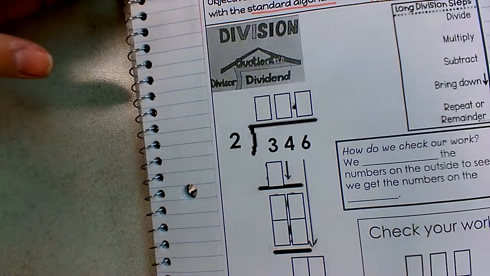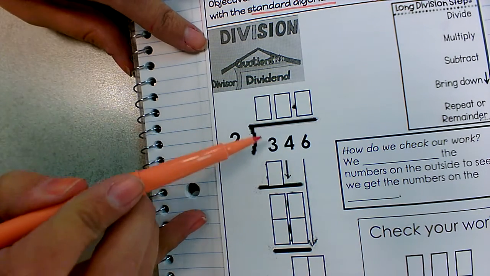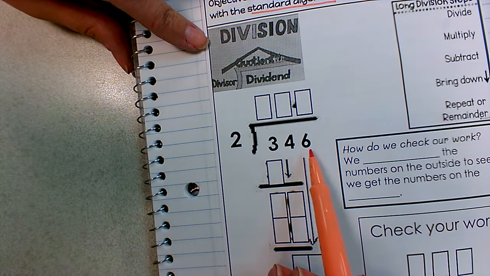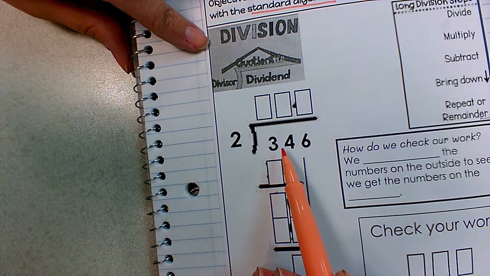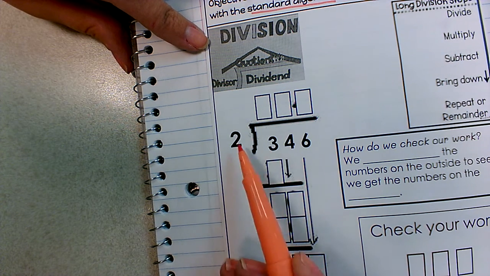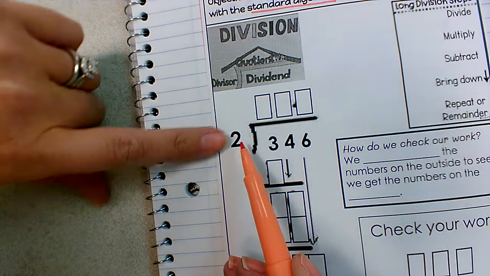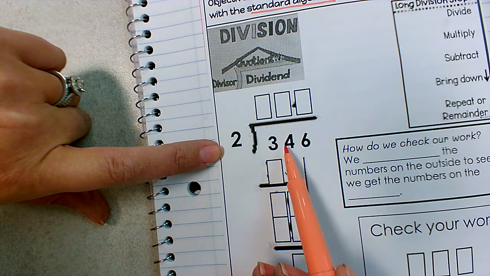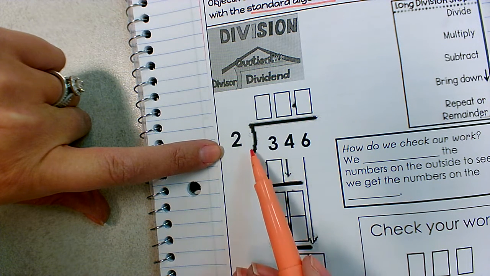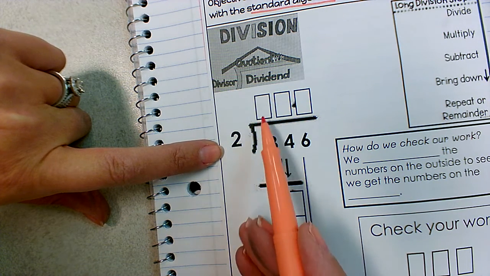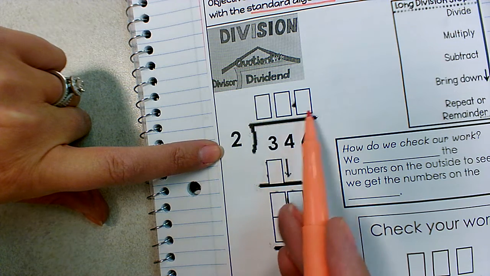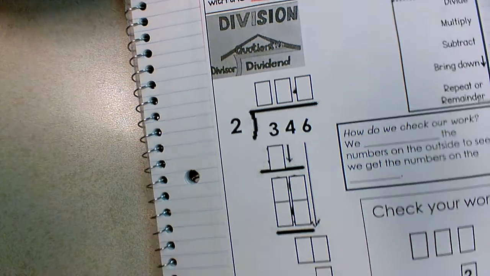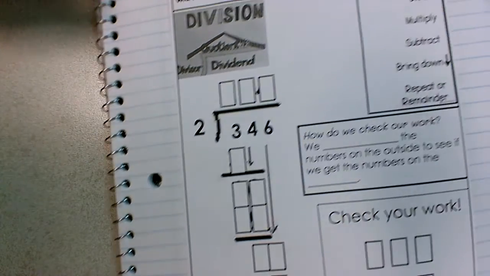So a few things to remember when we divide using this division sign. The dividend is inside the house. This is our dividend. The divisor is out here. So even though this number is coming first, I still read the problem 346 divided by 2. And my quotient, the answer, is the only thing that gets to be written on top of the house. And so we're going to go ahead and get started.